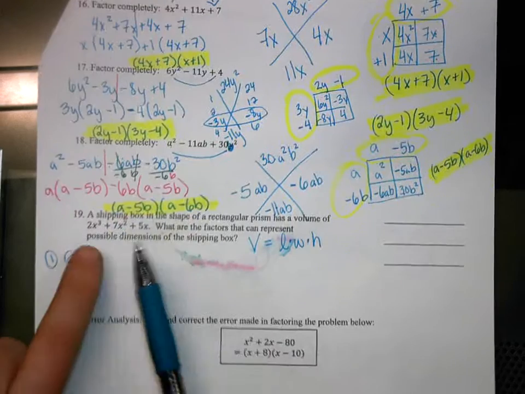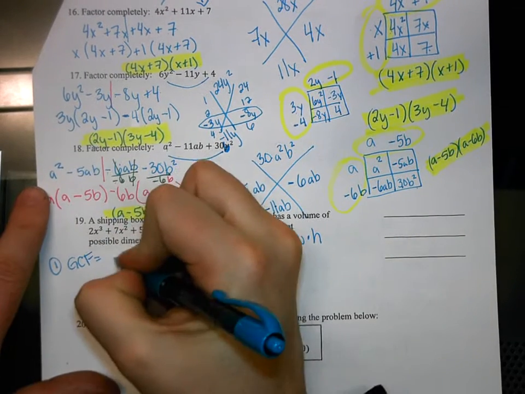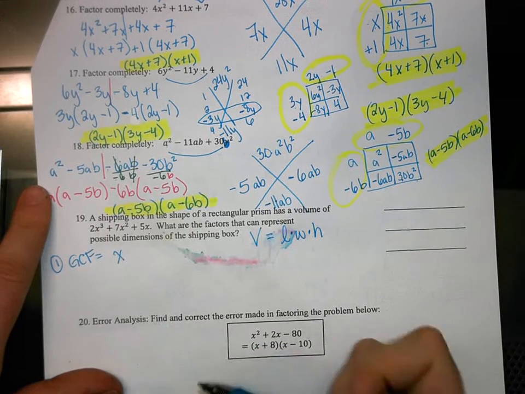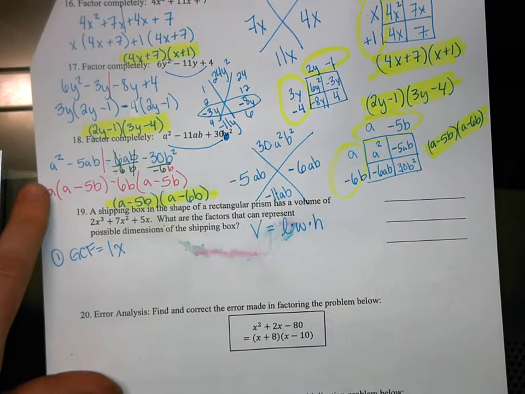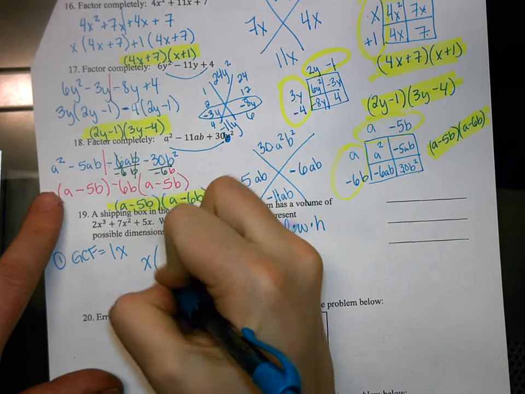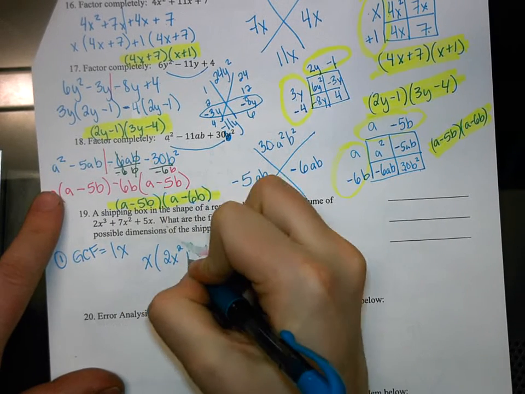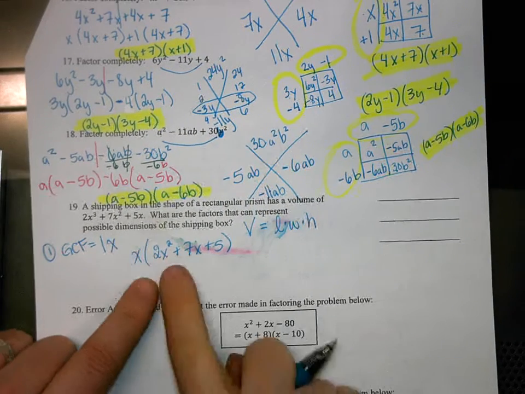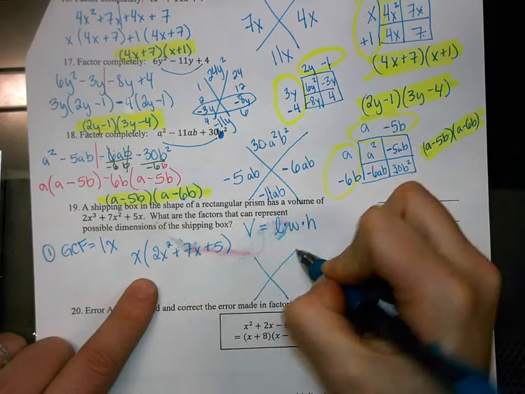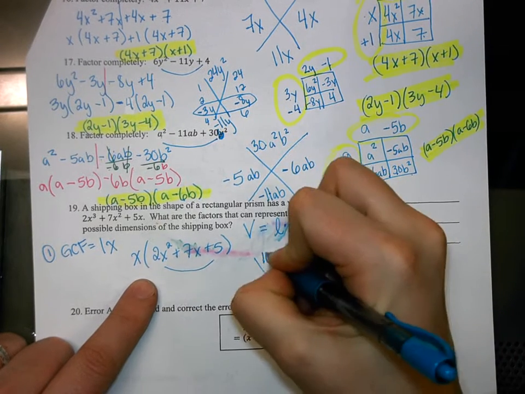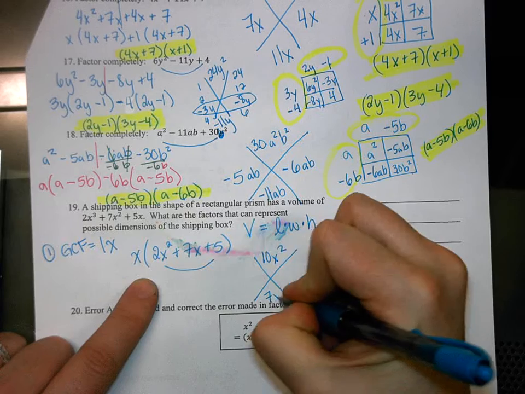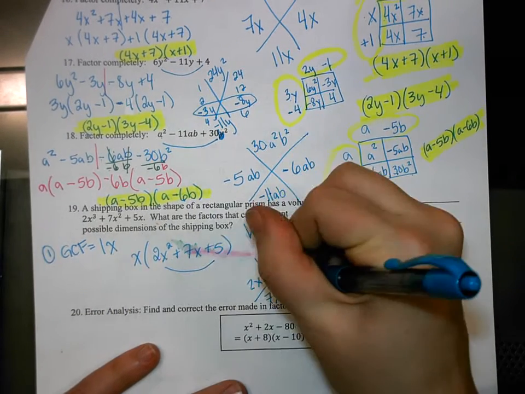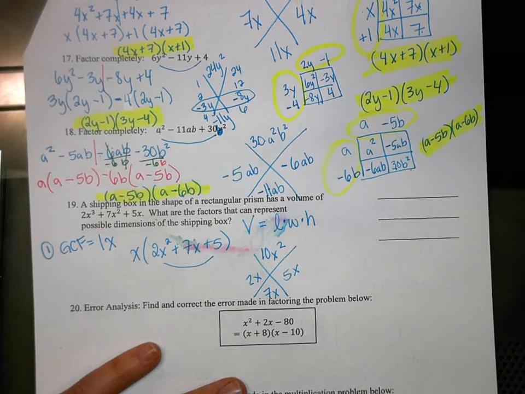But in this case, I do have a greatest common factor because all of them have an x. And between my coefficients, it would be a 1. So my greatest common factor is 1x. I divide that out to the front, and I'm left with 2x squared plus 7x plus 5. Then I need to factor this trinomial, which means I use my diamond. 2 times 5 gives me 10x squared. The bottom goes 7x. It needs to multiply to 10 and add to 7. That's 2x and 5x.